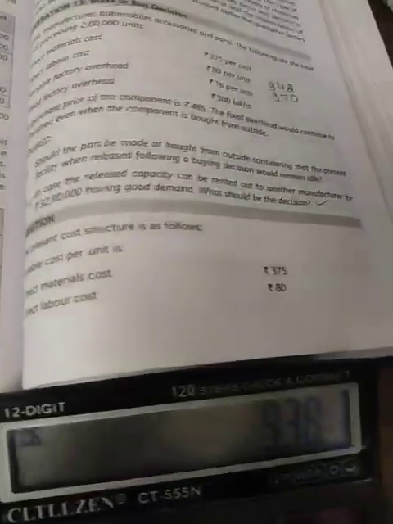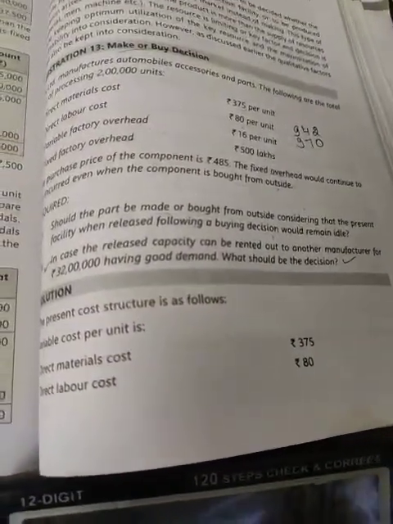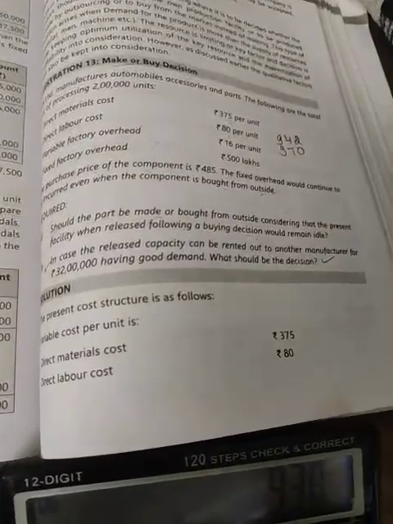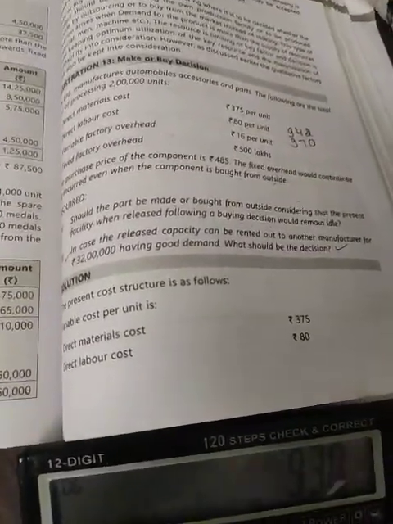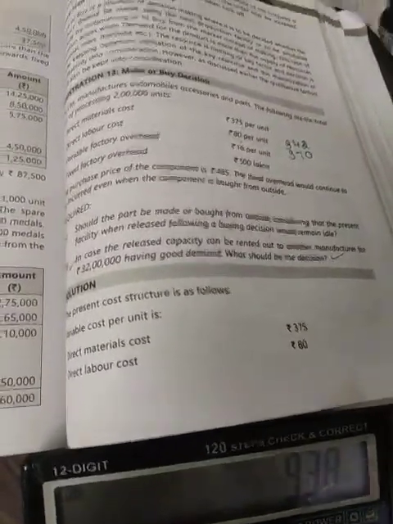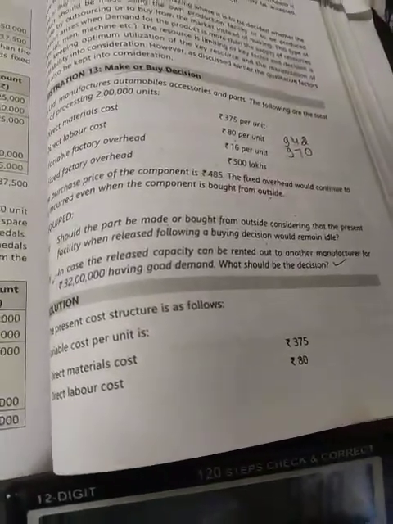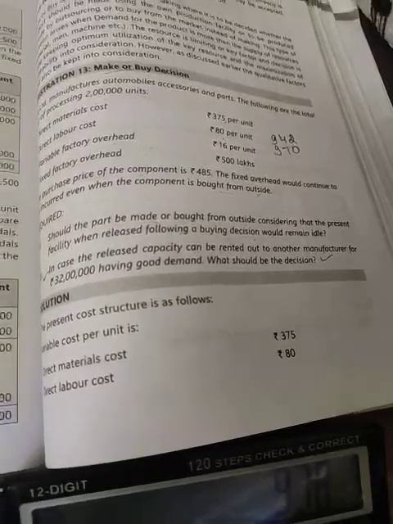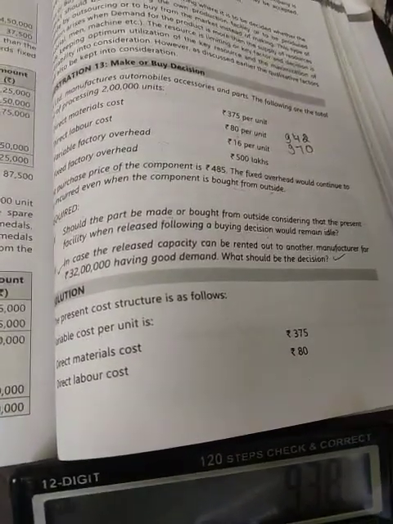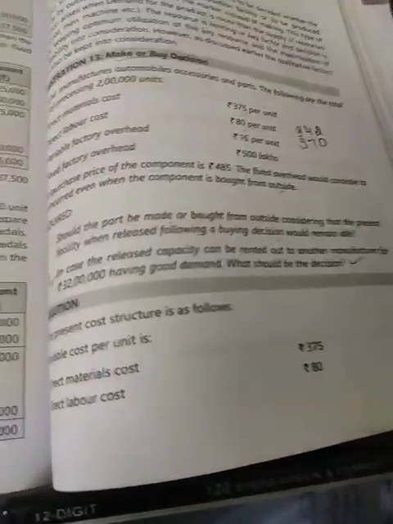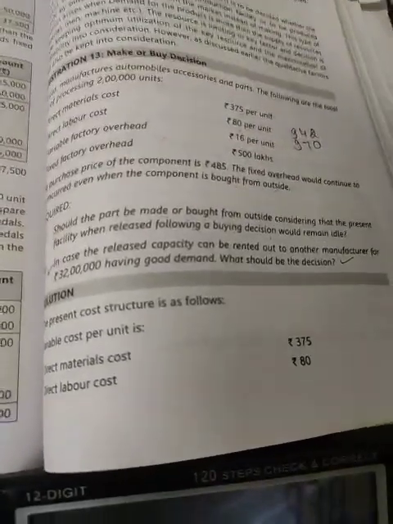So this 938 lakh is the effective cost of buying that product from the outside market. Now we can only do two things: either we use that premises for our own manufacturing, or we rent out that premises to somebody else.